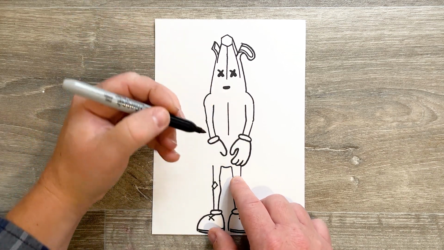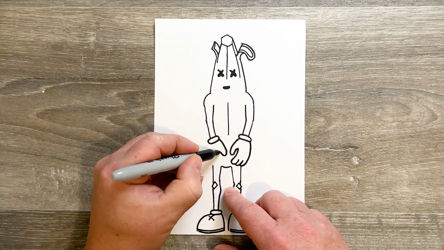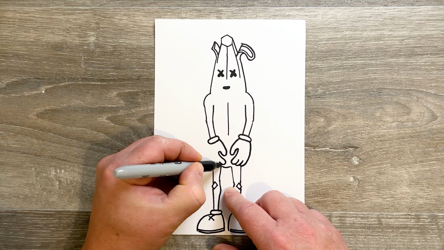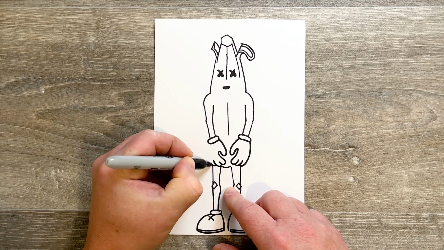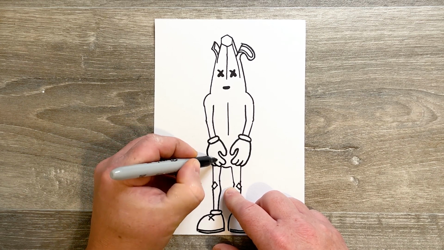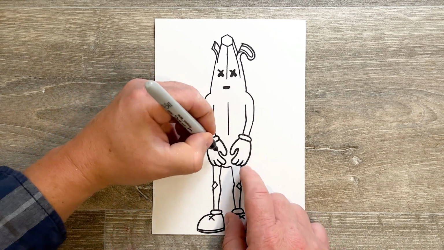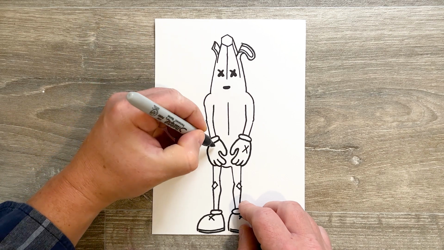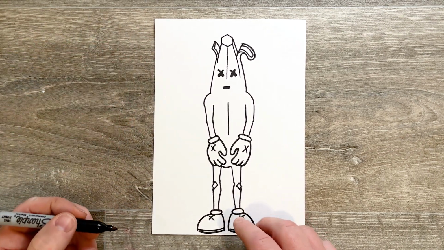Just join it up a bit. Do the same on this side. So where the thumb is there, just curve, 1, and again, 2, and 3. And just join it up there. It's got little crosses, like cartoon crosses again, just here. So I'm just going to pop a couple of crosses in, like that.